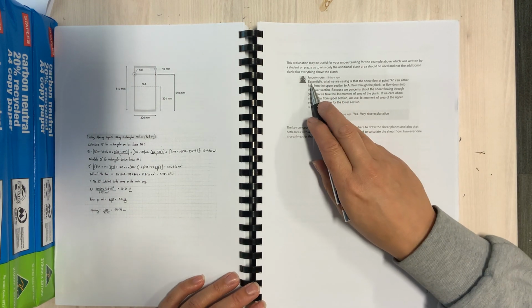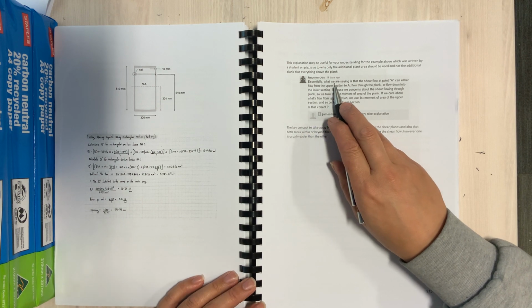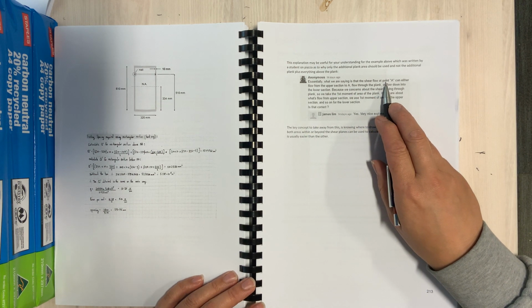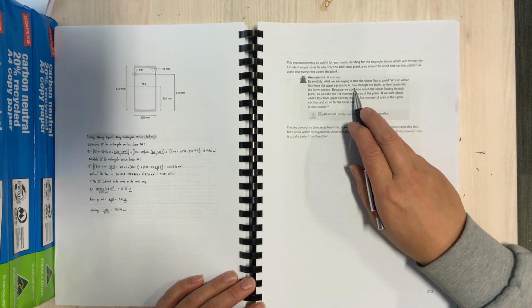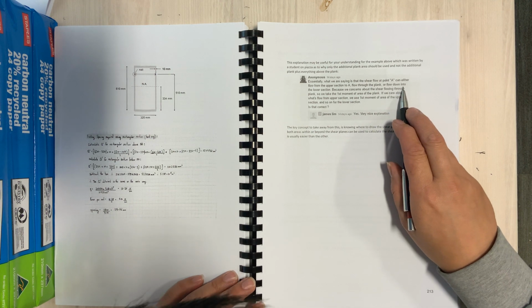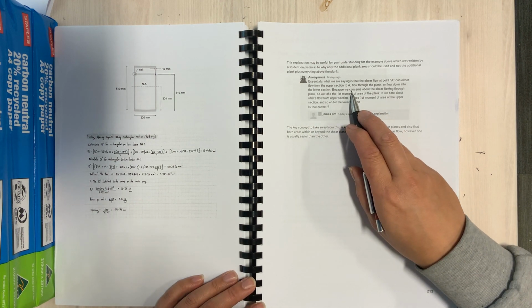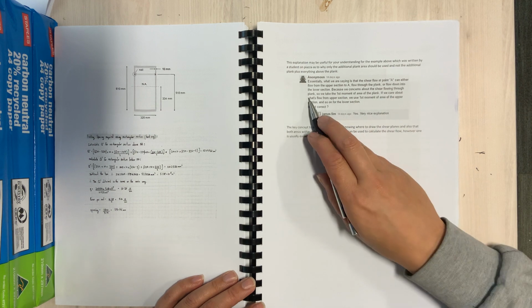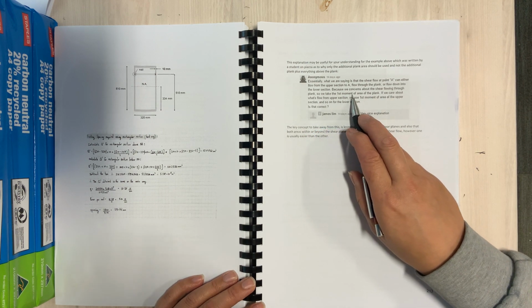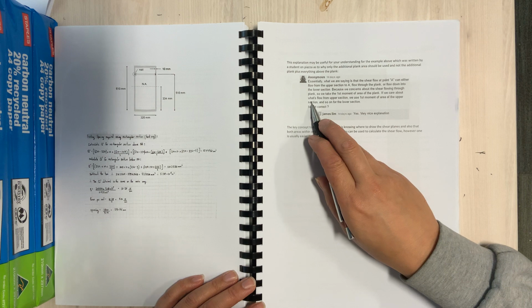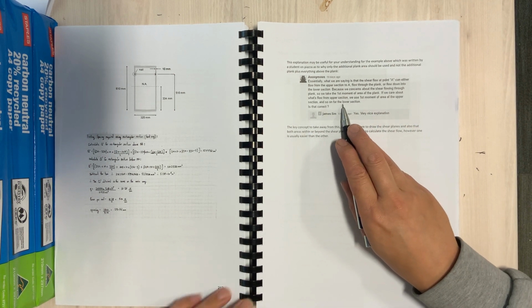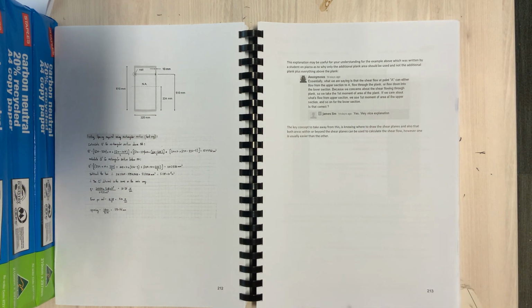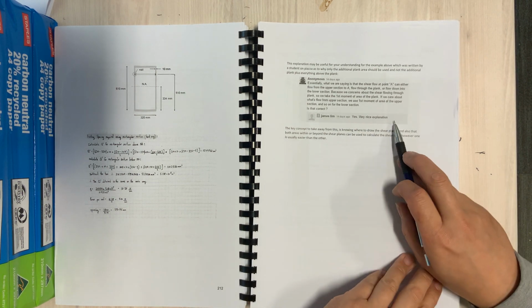So a student said, essentially what we are saying is that the shear flow at point A can either flow from the upper section to A, flow through the plank, or flow down into the lower section. Because we are concerned about the shear flowing through the plank, we take the first moment of area of the plank. If we care about the flow in the upper section, we use the first moment of area of the upper section, and so on for the lower section. So I thought that was quite a nice explanation, and I said thank you for the explanation there.